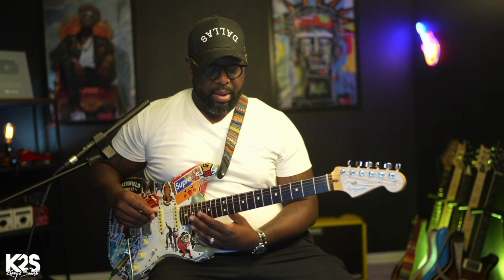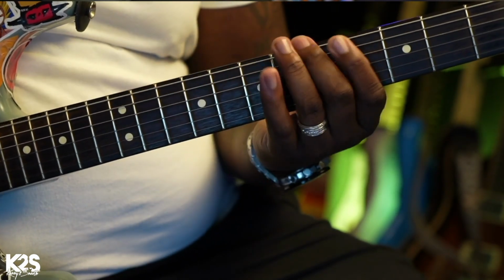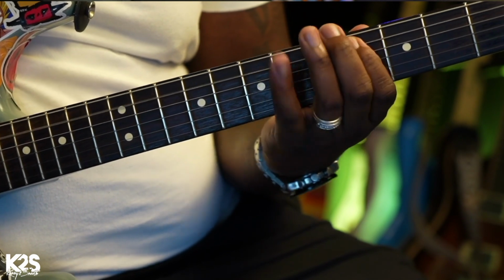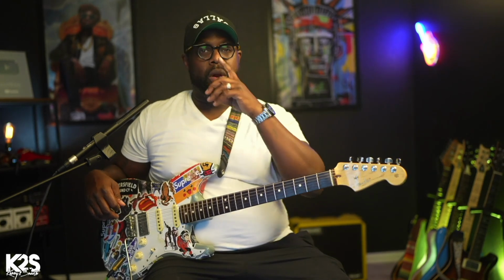So we want to use the example of being in the key of A major today. If I'm thinking about the 6, it's going to be that F sharp. So if I come down and I want to work on that, there are 2 different positions that I want you to focus on whenever you're playing this minor pentatonic, right?